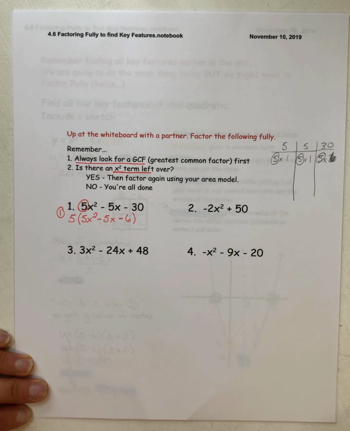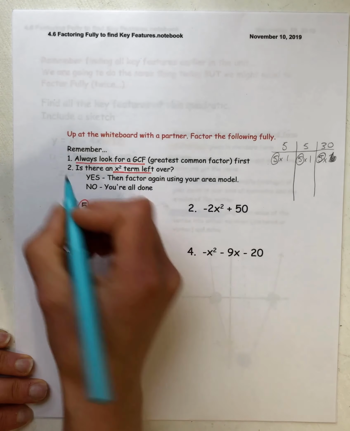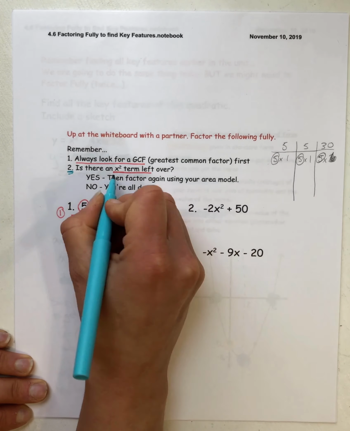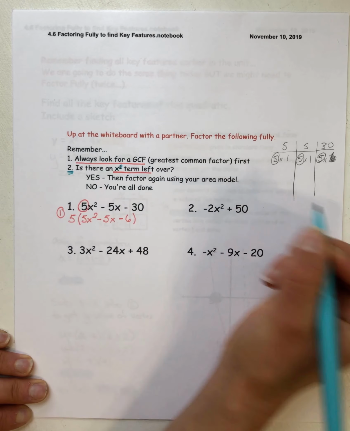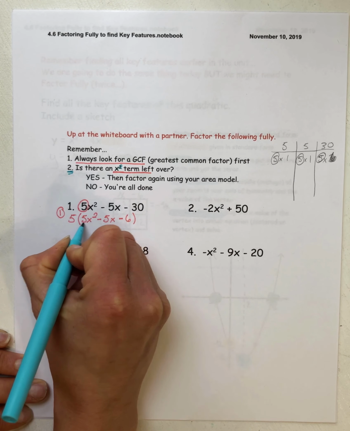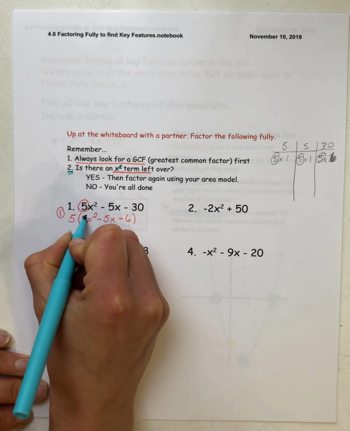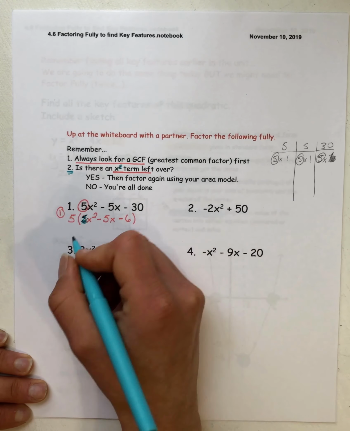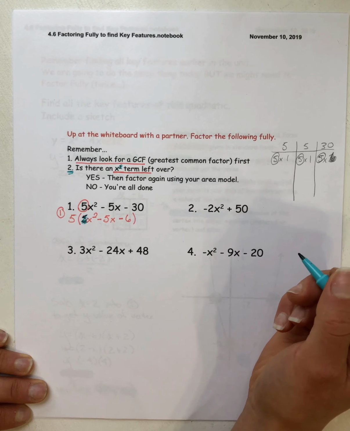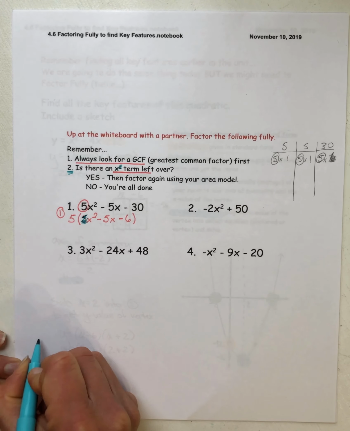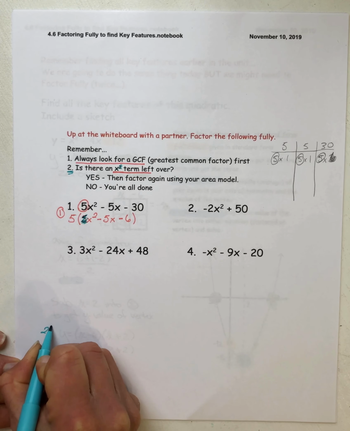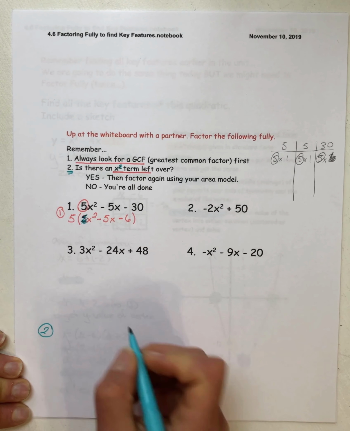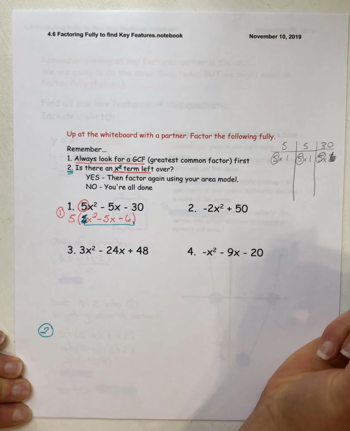Okay, now step 2. Is there still an x squared? Yep, there sure is. Oh, there should not be a 5 in front of there. Sorry, that should be a 1. Is there an x squared still there? Yep. So now I'm just going to do step 2 down here so we have more room. Step 2, our window method with this term.